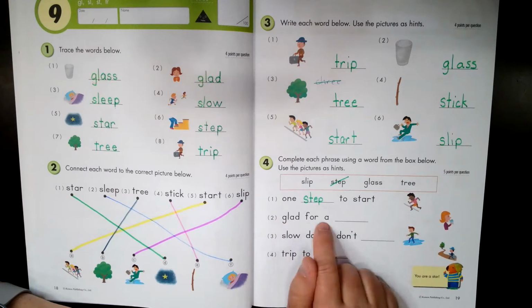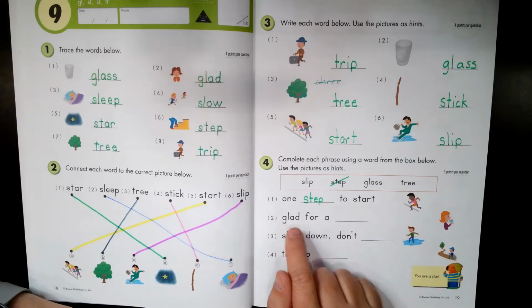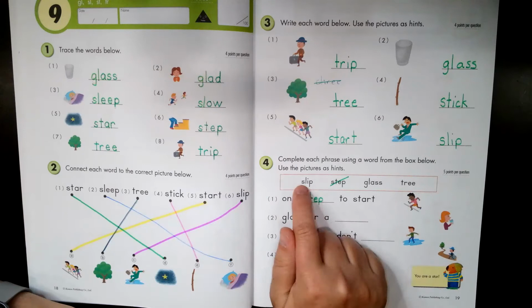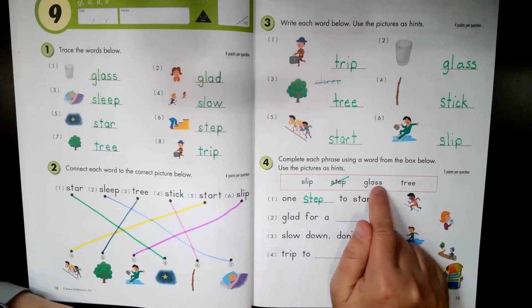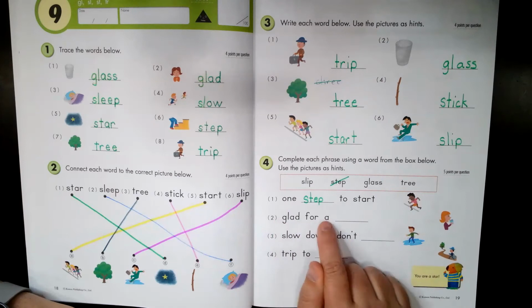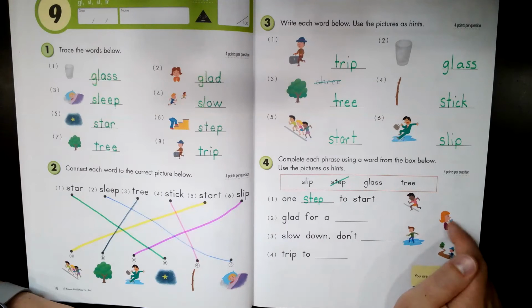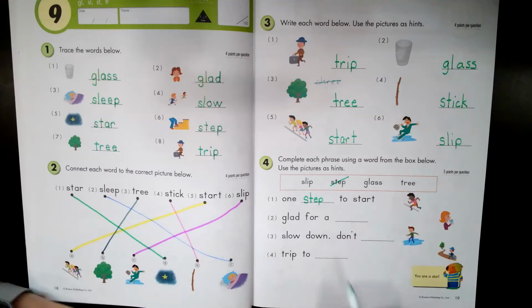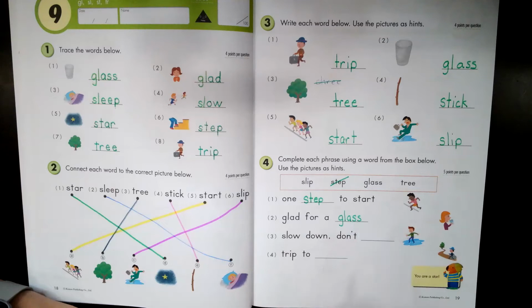Glad for a... Well, she's drinking water. Glad for a slip. Glad for a glass. Glad for a tree. Well, I'm glad for a tree, but that's not what the picture shows. I see the glass in her hands, so I know it's going to be that word glass. Did you write it? You guys are so fast. Glass. Make sure you spell it right. Glass.